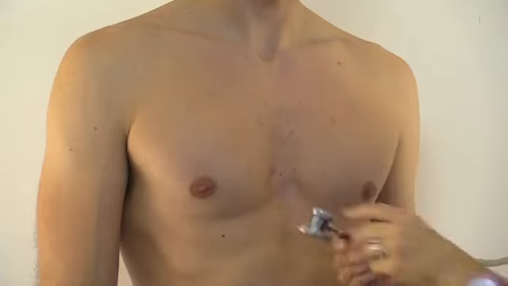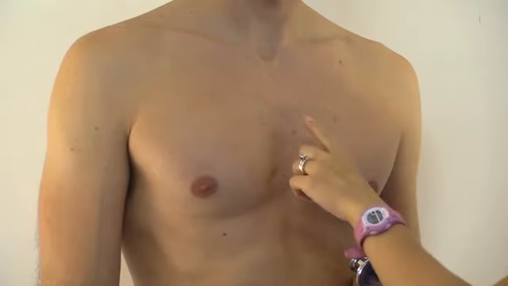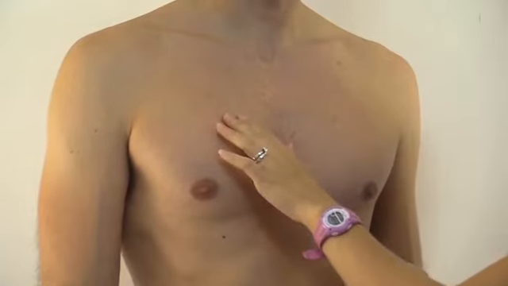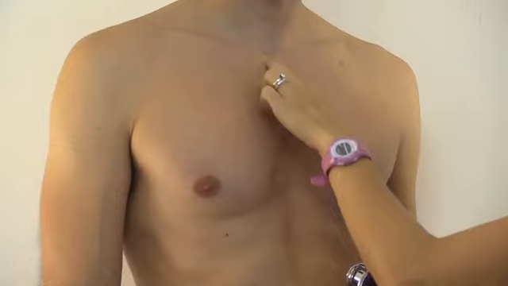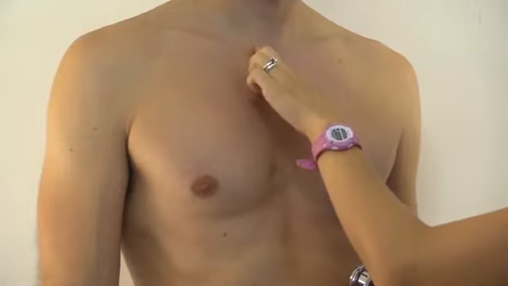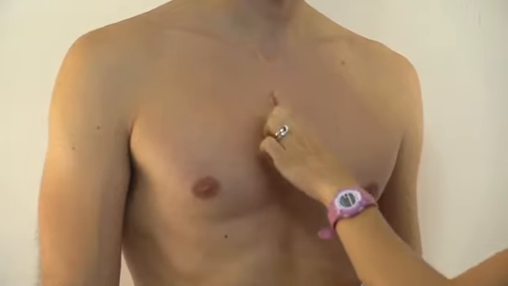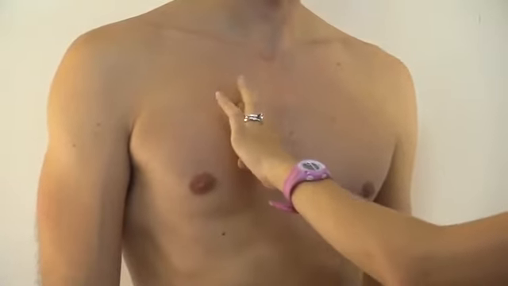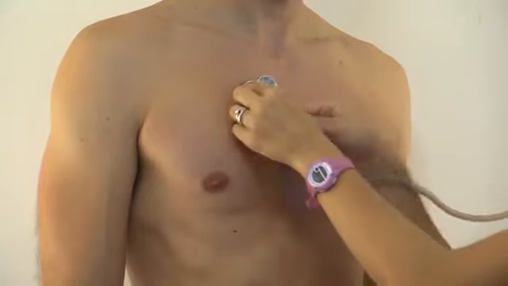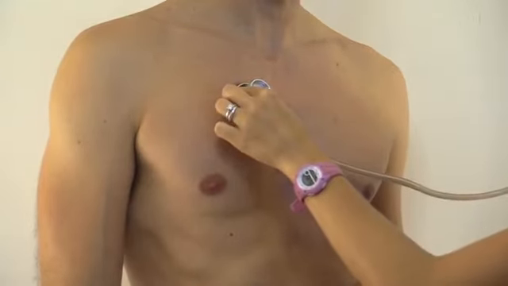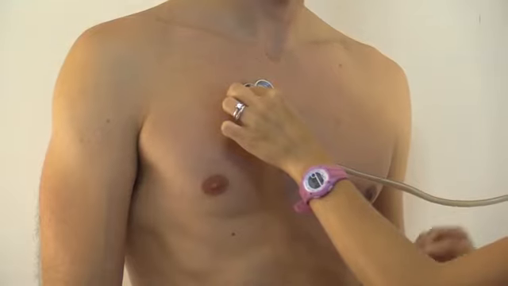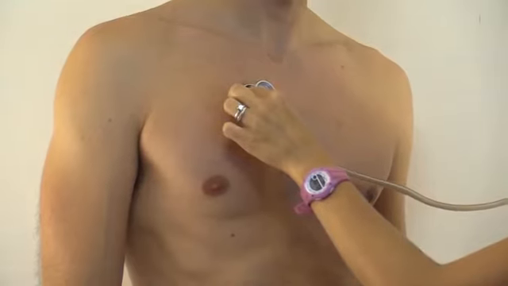Using the diaphragm, we're going to listen at the right sternal border at the second intercostal space, and that's the aortic valve. To find the second intercostal space, find the sternal notch, go down to the angle of Louis, then go a little bit to the right, and you're in the second intercostal space. We're just listening: lub-dub, S1, S2, and S2, the dub, is going to be louder in this location.